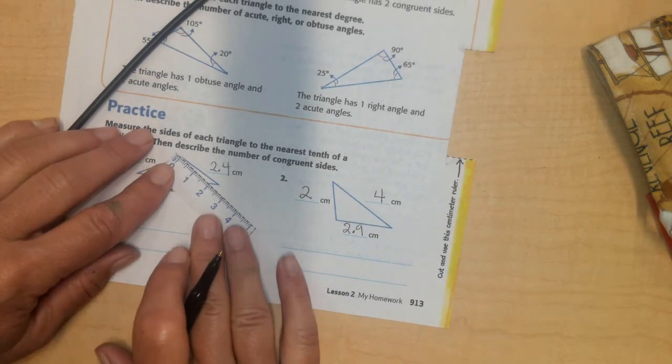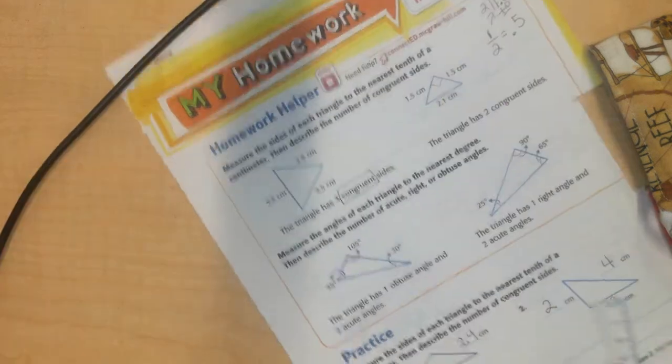I better measure this one again. Did I do this one right? Yep.